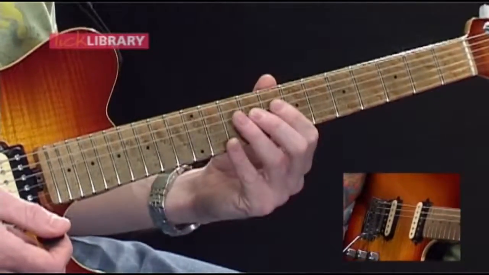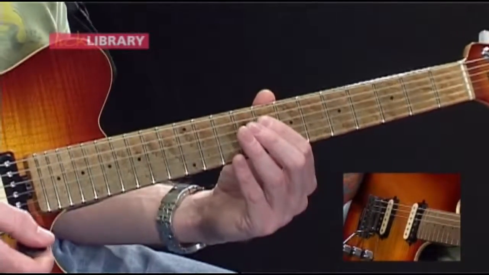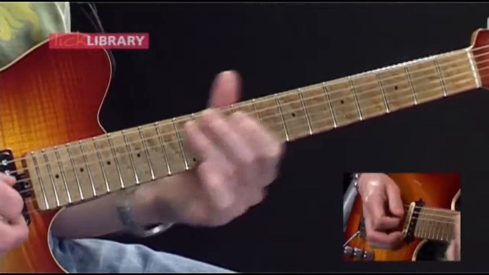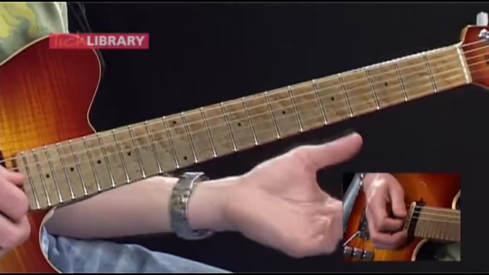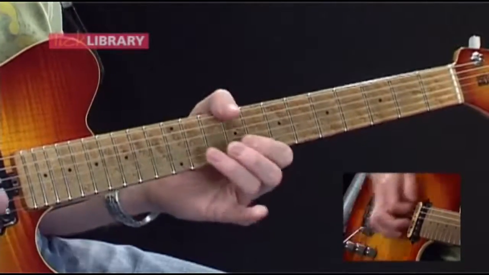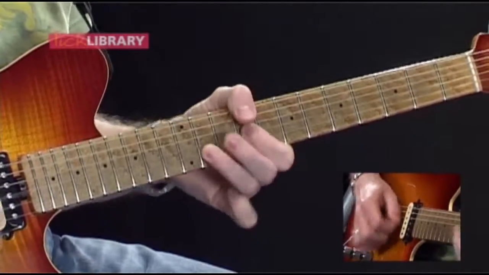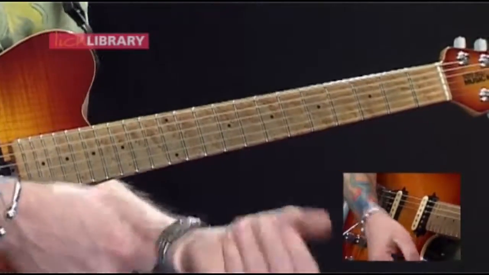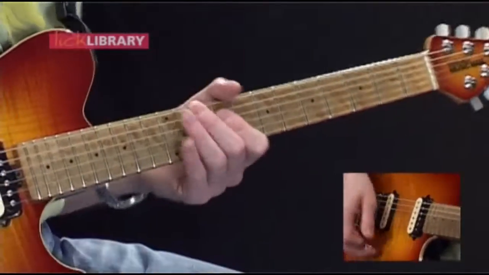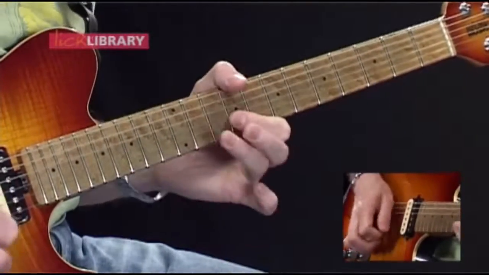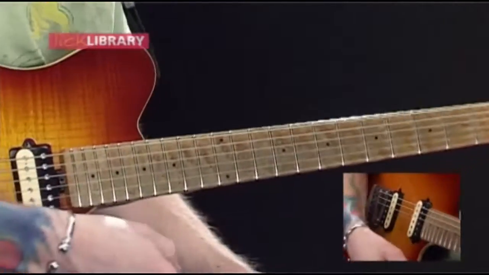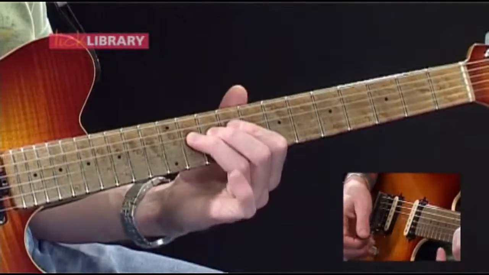Little fusiony sounding lick there, where I'm doing a little hammer on of 8 to 9 on the D, and pull off, and then 11 on the A, back to 8 on the D, and 11 on the D. So you get a nice little groove to it if you almost swing the sound of the lick as well. Sounds really, really cool.